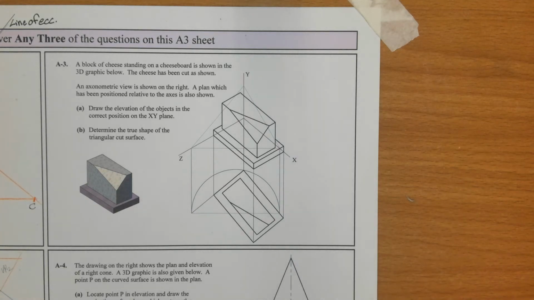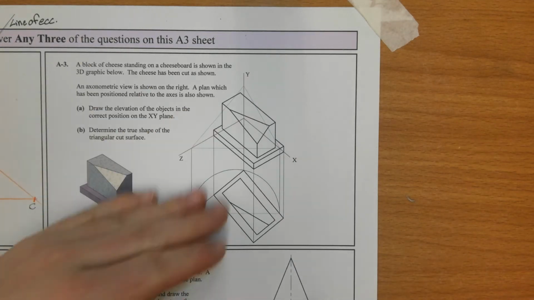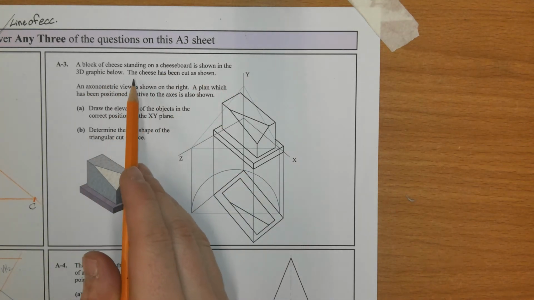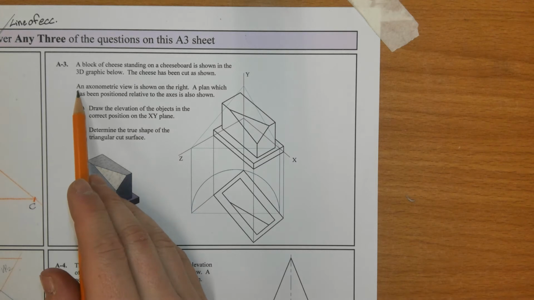Okay, so this is 2009 question A3. The block of cheese standing on a cheese board is shown in a 3D graphic. The cheese is being cut as shown.